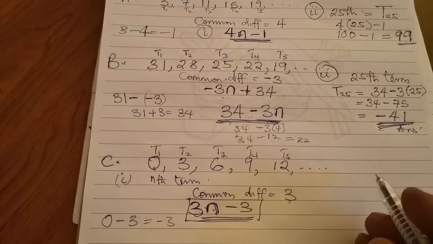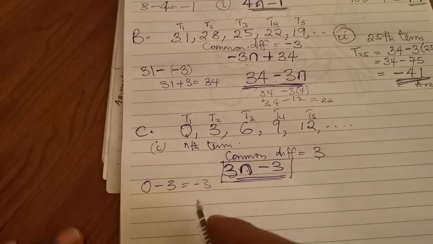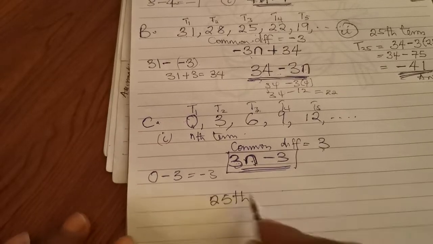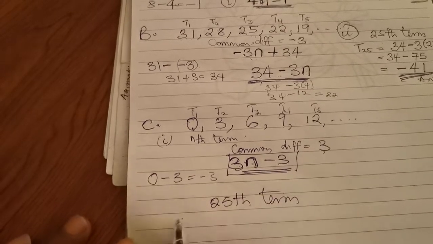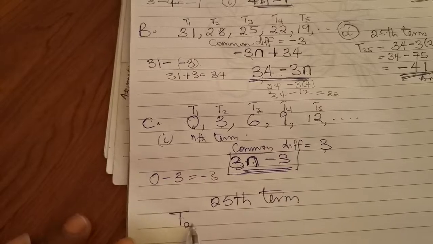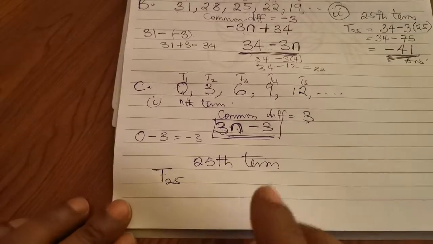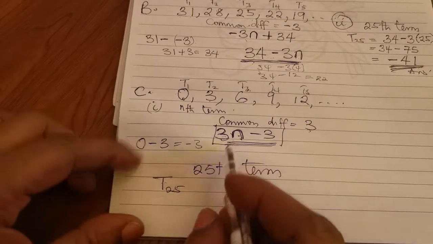Okay, now the next one is the 25th term. If I'm looking for the 25th term of this sequence, I'm looking for my T25. For me to find the T25 here, I have to substitute my n to be 25.